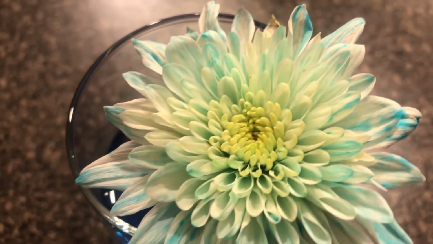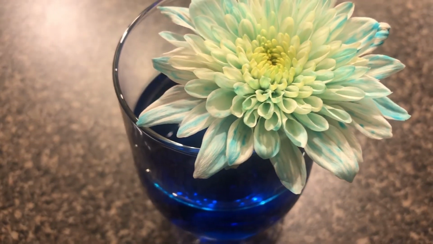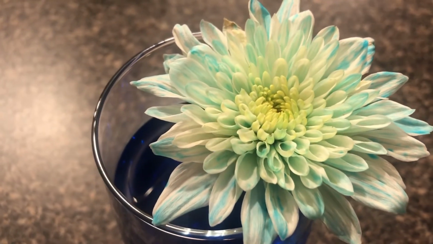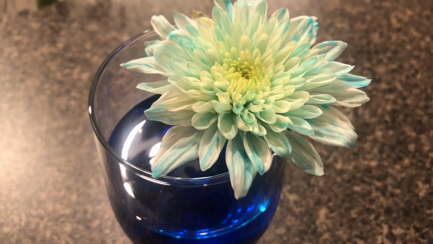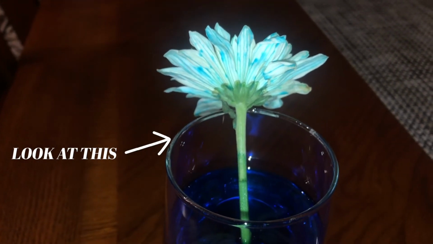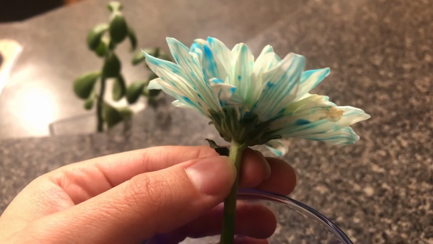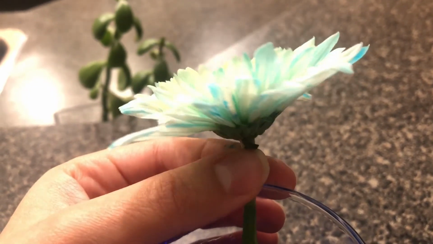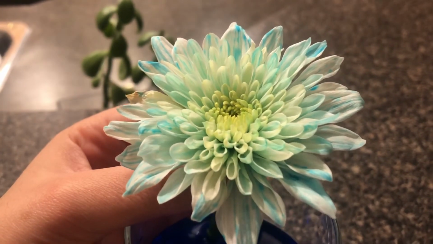Well, it's because the blue water traveled up the stem and into the petals of the white flower. You can even look at the bottom of the flower and you'll notice blue streaks. And this is the magical work of capillary action.